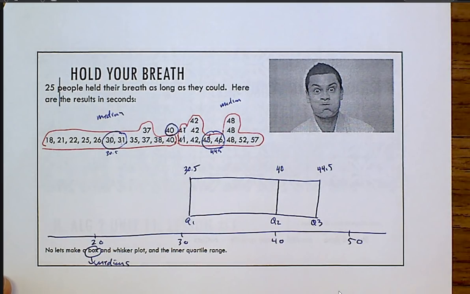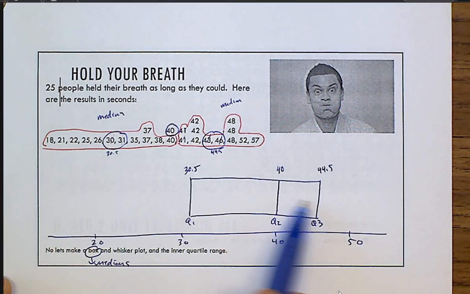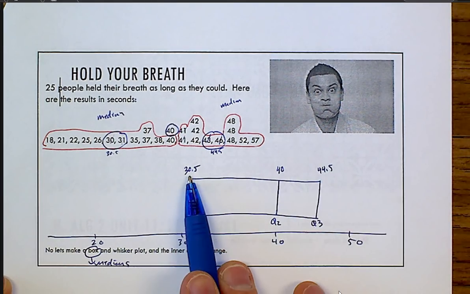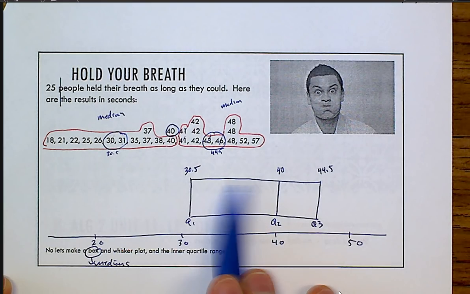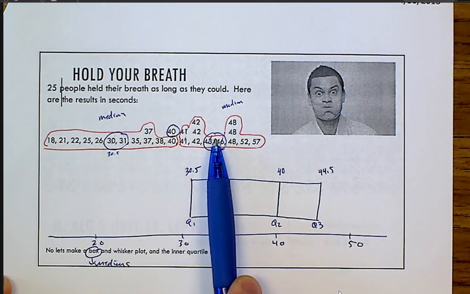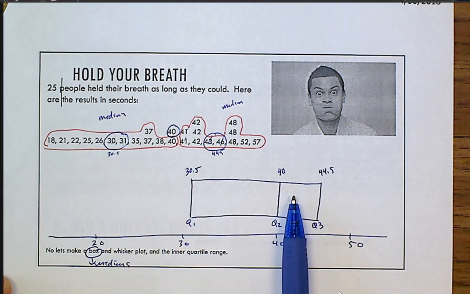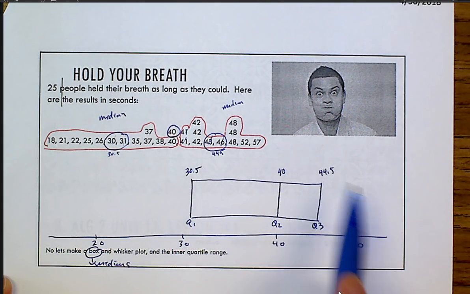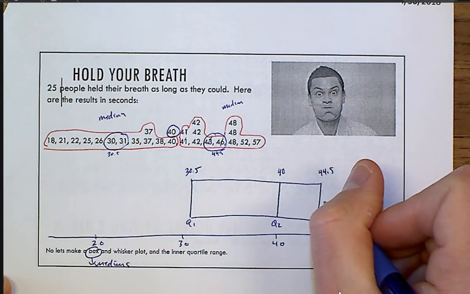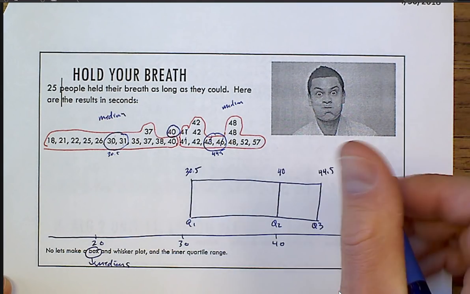So basically this means half of the people can hold their breath between 44.5 and 30.5. That's how you interpret this, right? Because the middle is 40. You took the median here and the median here, so half can hold their breath between 44.5 seconds and 30.5 seconds. And then the whiskers are the highest number and the lowest number.